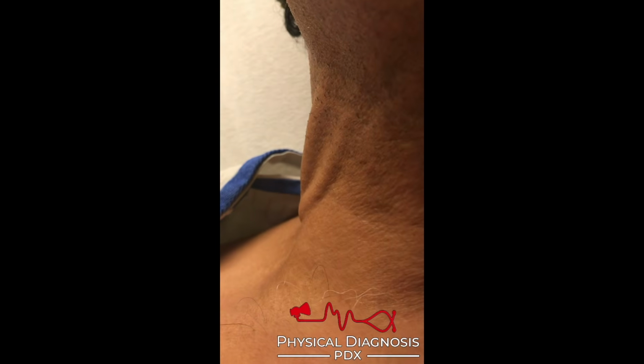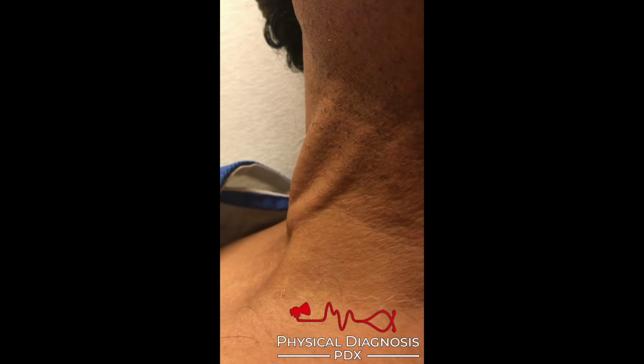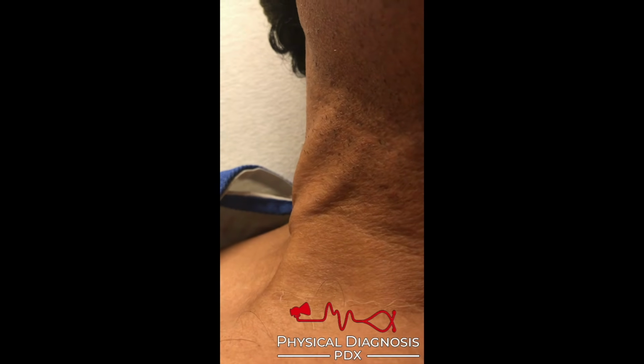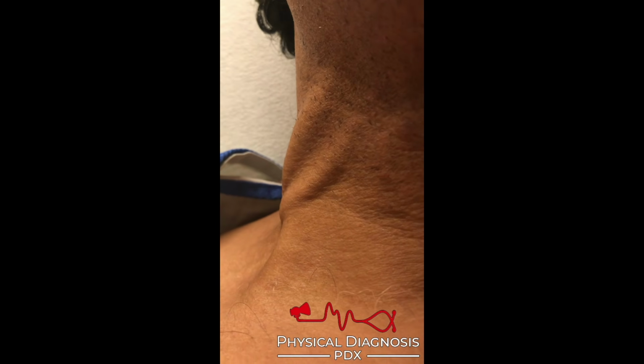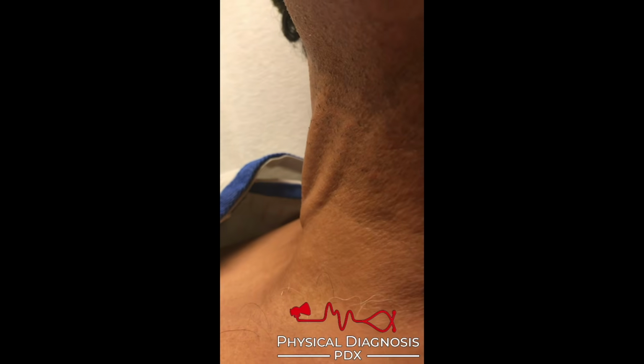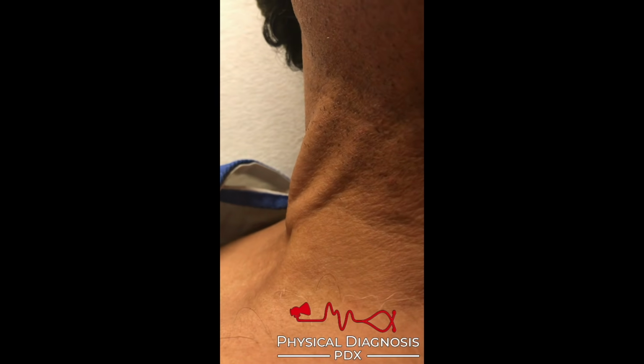Here we see an example of markedly elevated jugular venous pressure in a patient with cardiac tamponade. Even with the patient in the upright position, the external jugular vein is visibly engorged, reflecting very high right-sided venous pressures. In cardiac tamponade, fluid in the pericardial space compresses the heart and limits its ability to fill during diastole.